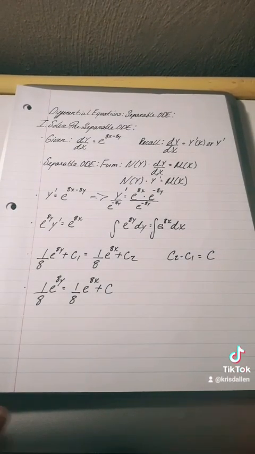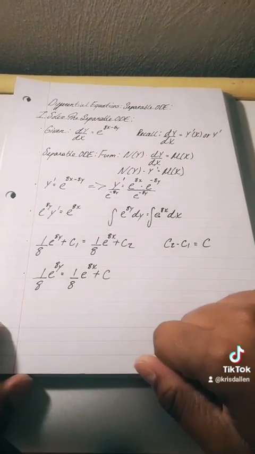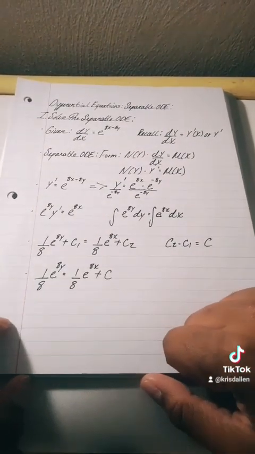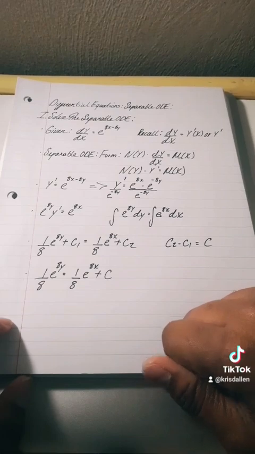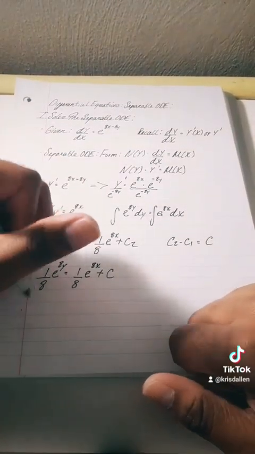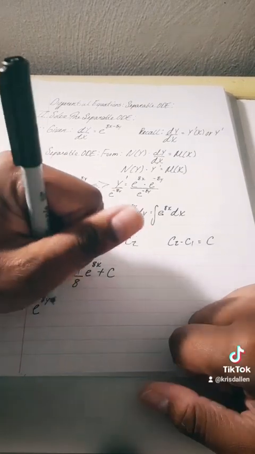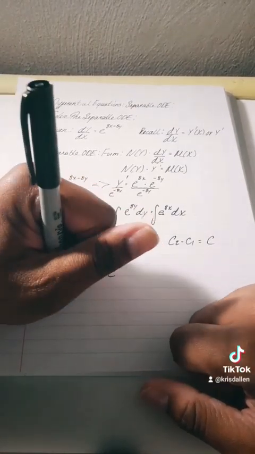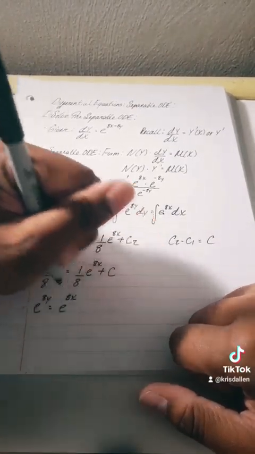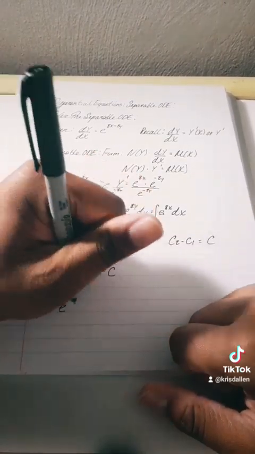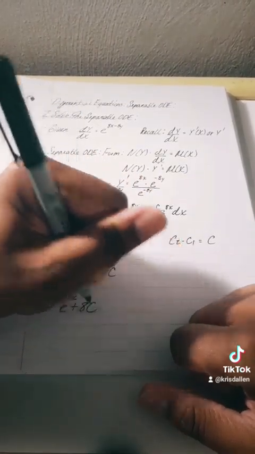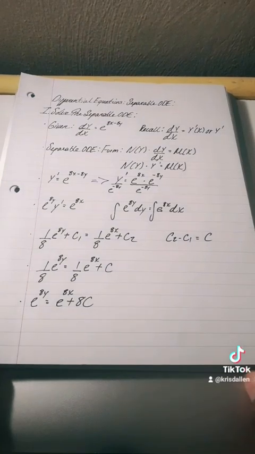Alright, so now again the goal is to solve for y. So we first start by multiplying both sides by 8, and notice if we multiply both sides by 8, we'll end up with e to the 8y is equal to e to the 8x. Don't forget to multiply c by 8 as well. That's a common mistake. You forget to multiply everything on that side by 8, so make sure you do that.